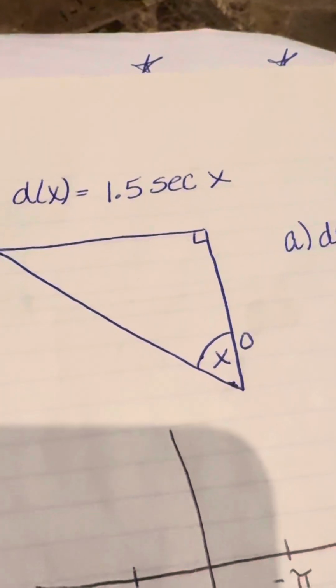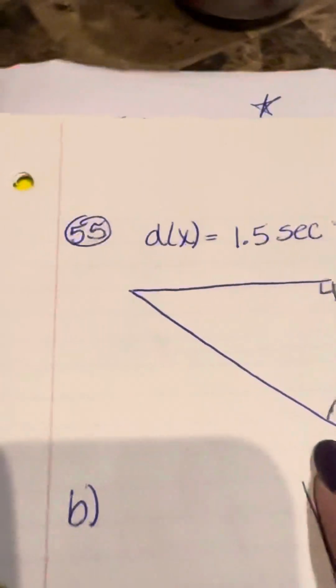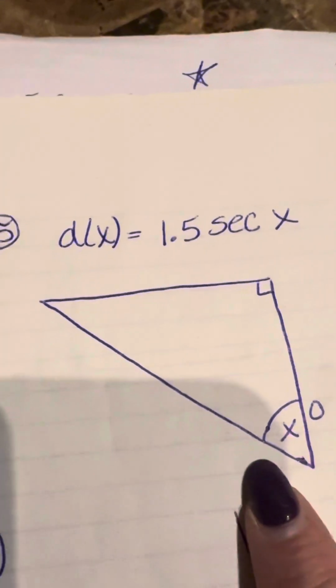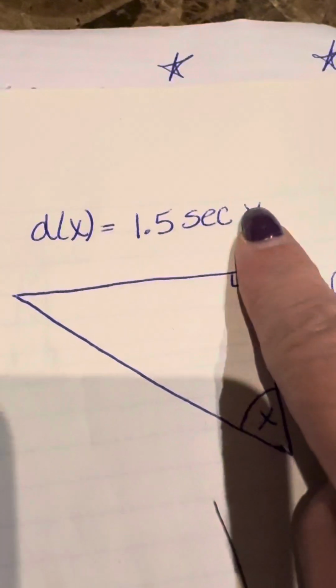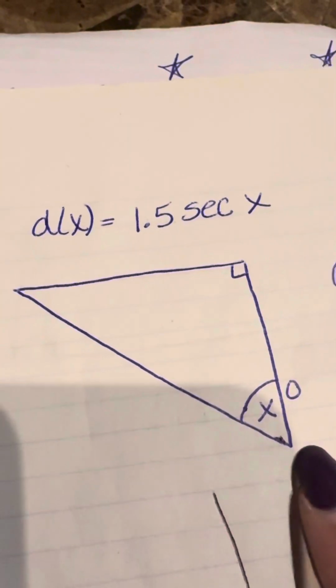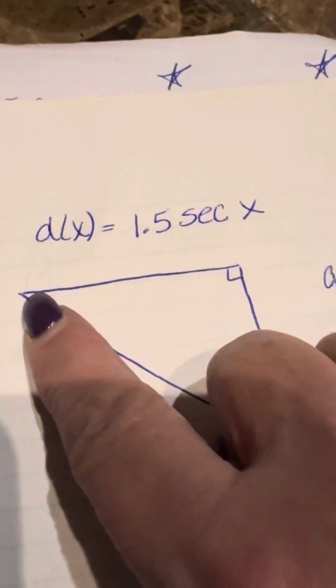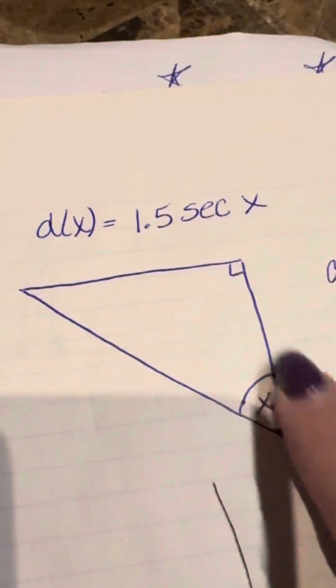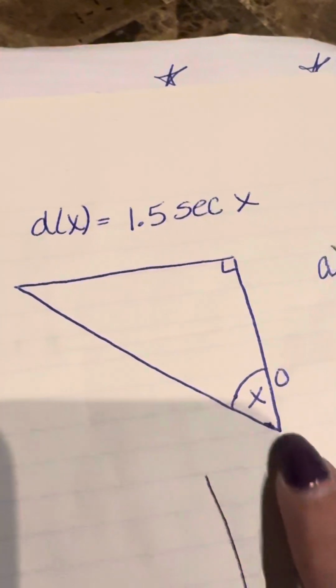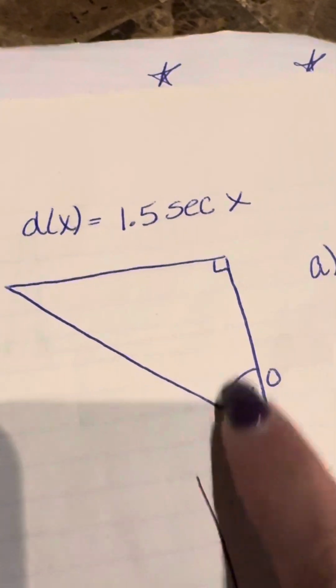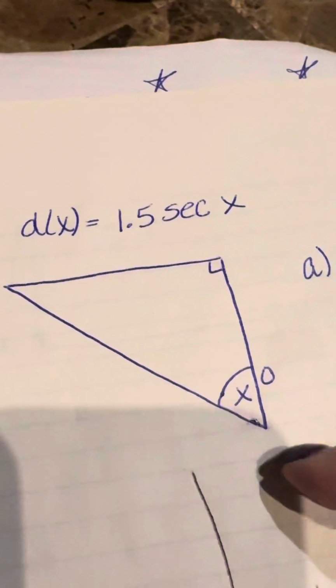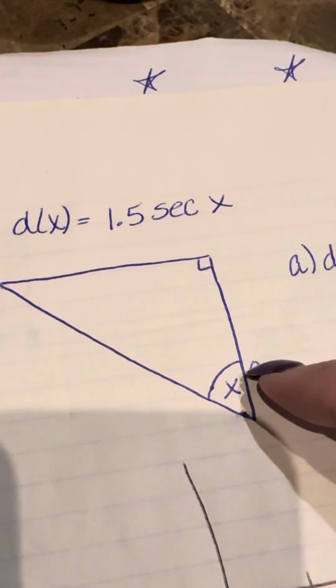I recreated the picture, but without as much detail here for number 55 on 6-2, so there it is right there. If you read through the problem, basically this is what it says. This is the equation that represents the distance between the dude that's standing here and the boat that's right here in the picture. As you are looking due north, that angle between where the boat would be if it was due north and this guy would be 0 radians.